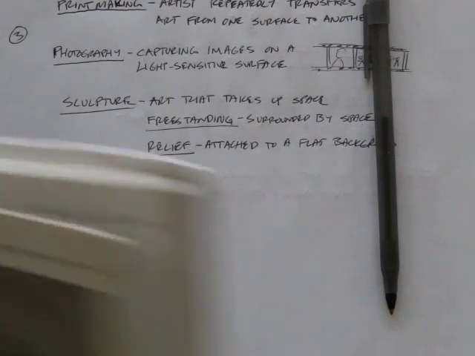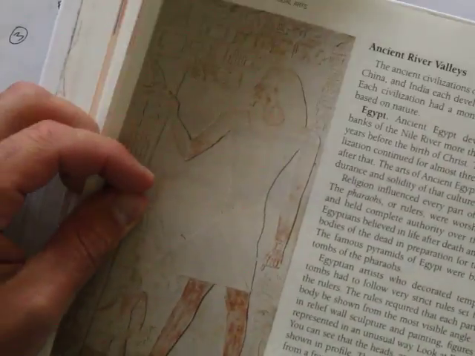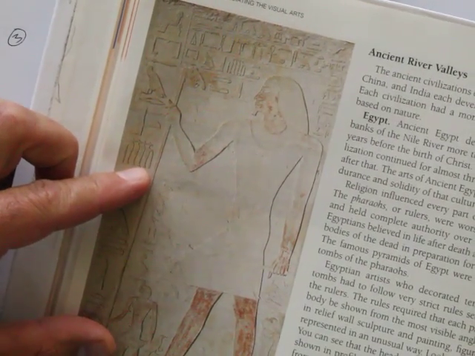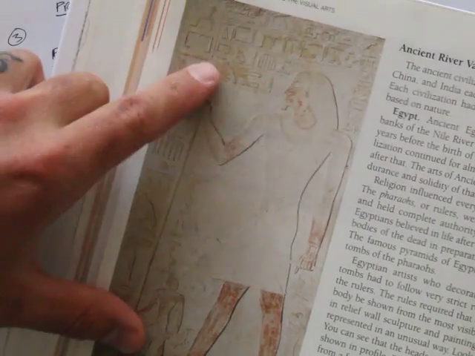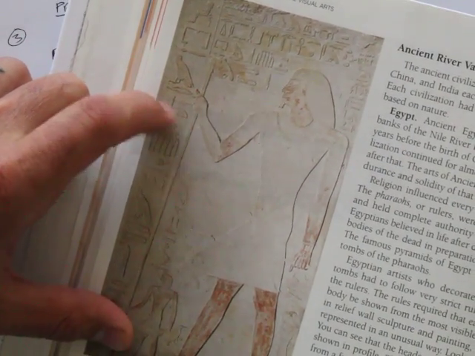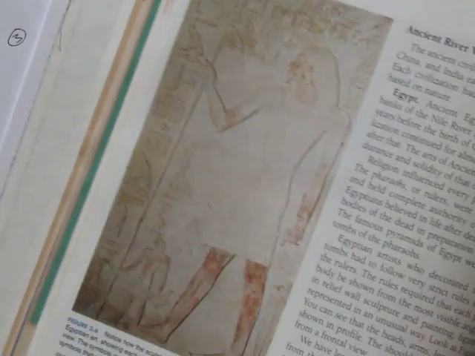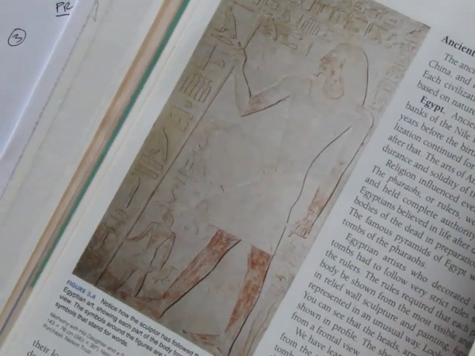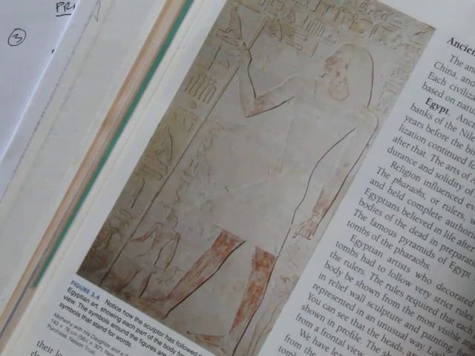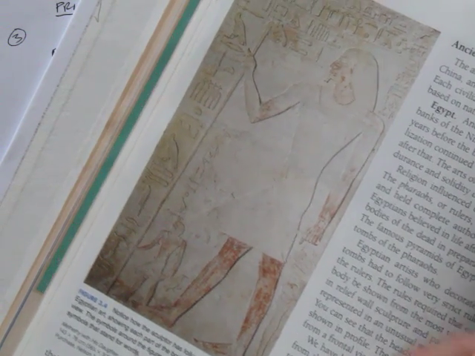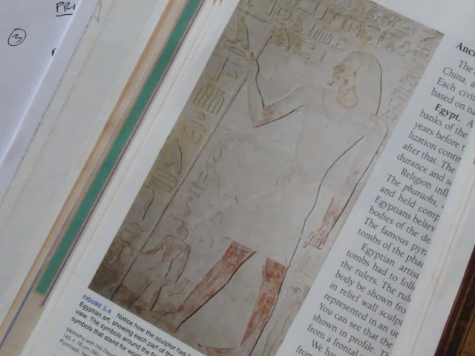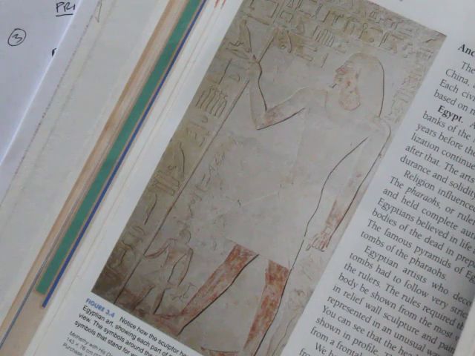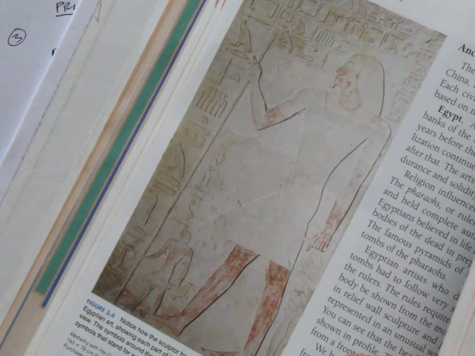Here is an example of relief sculpture. It's not the one I was looking for, but here in this Egyptian art, you can see that this is sculpture on a flat surface. This is on page 44. I'm going to quickly see if I can find the one that I was thinking of. Maybe not.